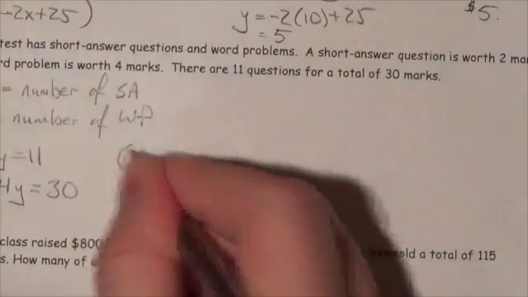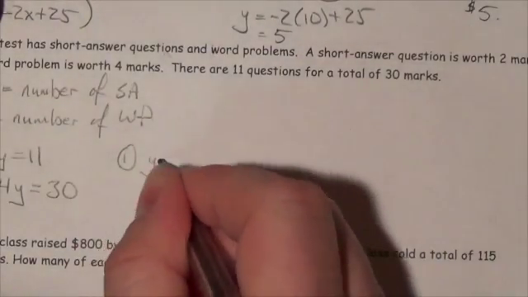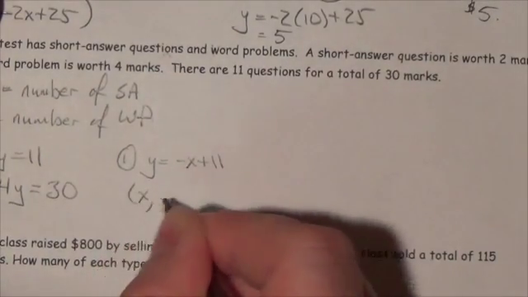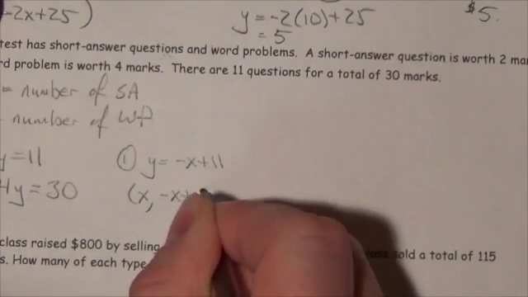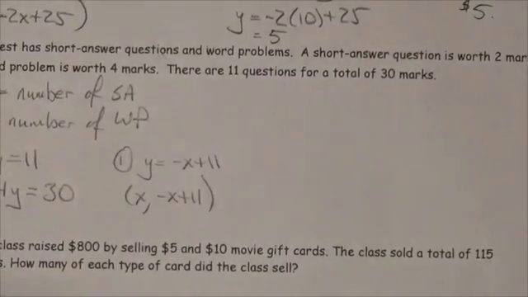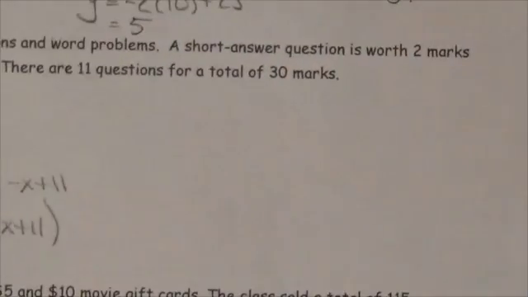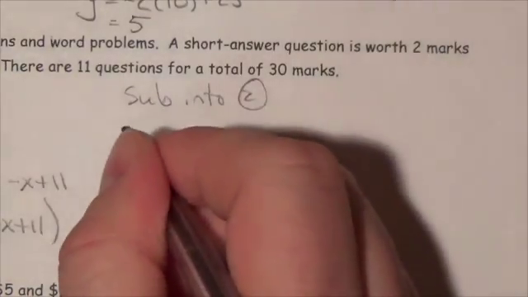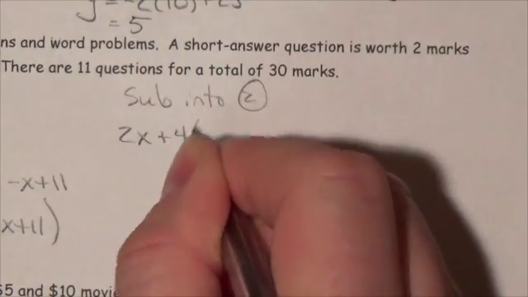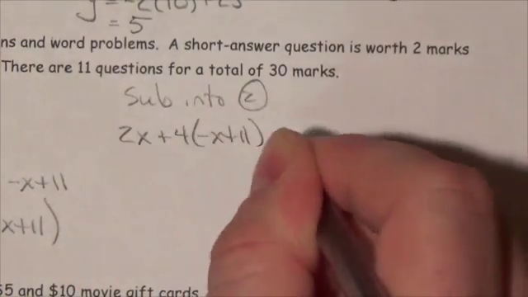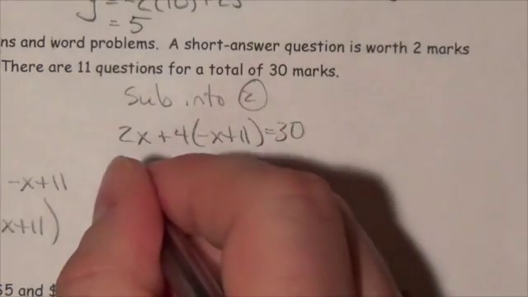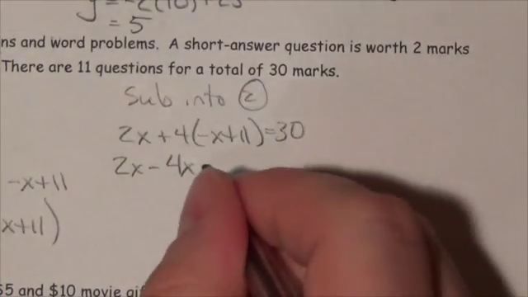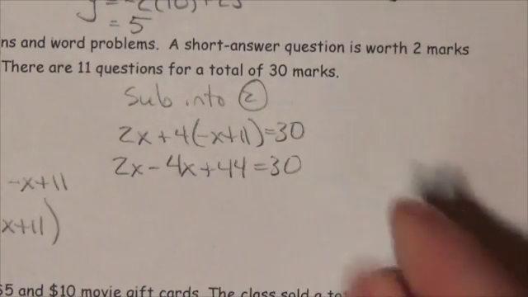So I'm going to take equation 1, and like most people would do, I'm going to solve for y. So y is going to equal negative x plus 11. Every point on that line is going to have the coordinates x comma negative x plus 11. Now, I will zoom in just a little bit. We're going to sub this into equation 2. So 2 times x plus 4 times negative x plus 11 is supposed to equal 30. So 2x, we're going to distribute the 4 through, so minus 4x plus 44 is equal to 30.